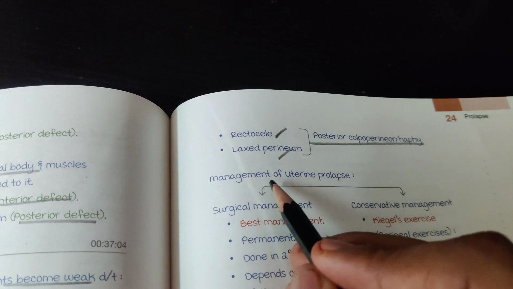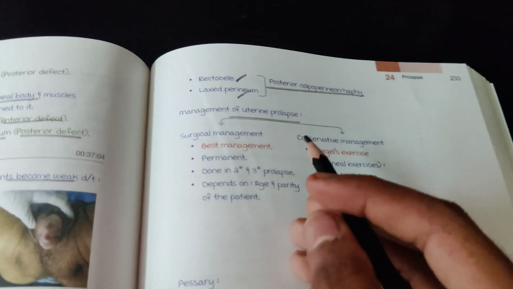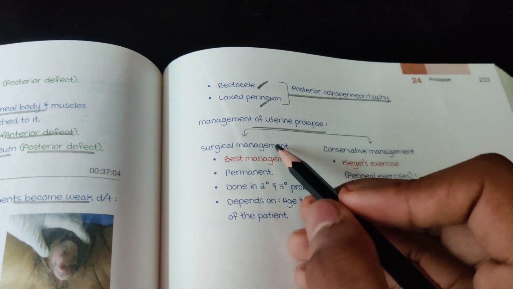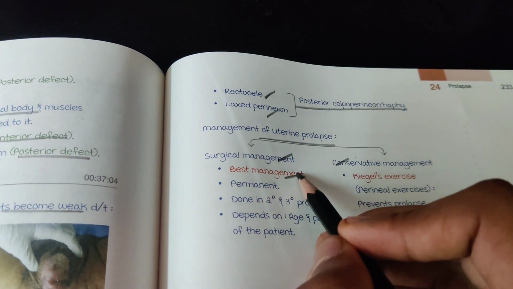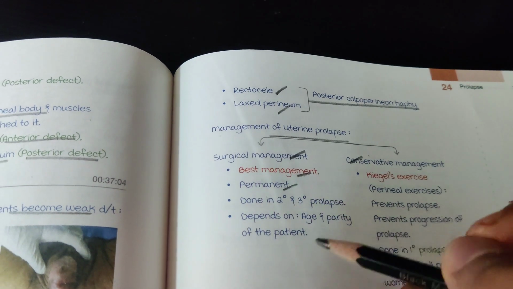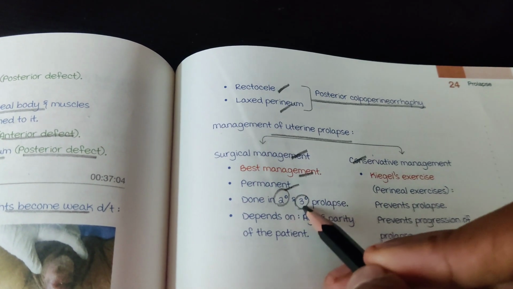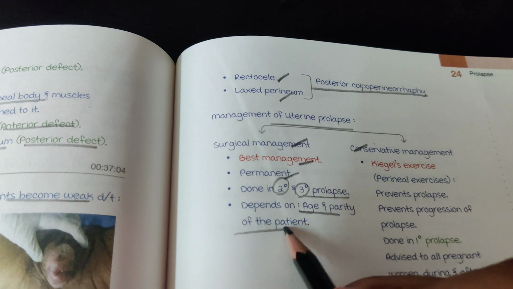And what is the management of uterine prolapse? Till now we have seen vaginal prolapse management, and now the uterine prolapse management. There is surgical management and conservative. Surgical is the best management, and it is permanent. It is done in secondary and tertiary prolapse. It depends on the age and parity of the patient.